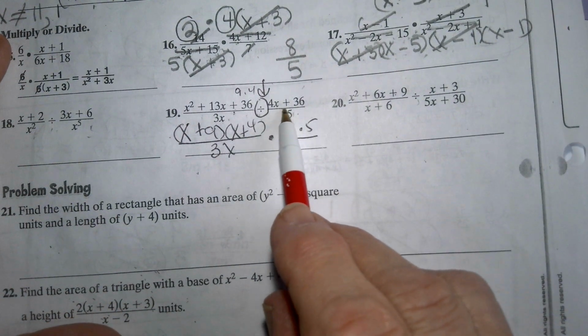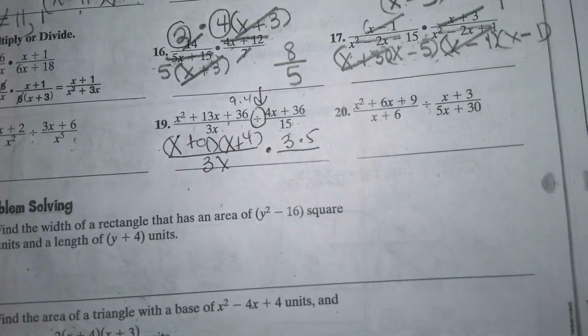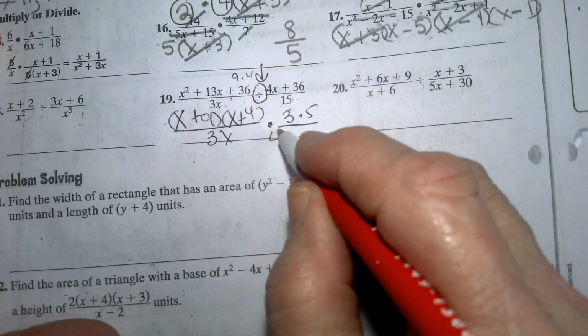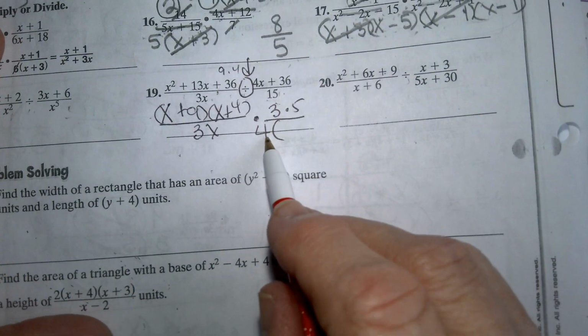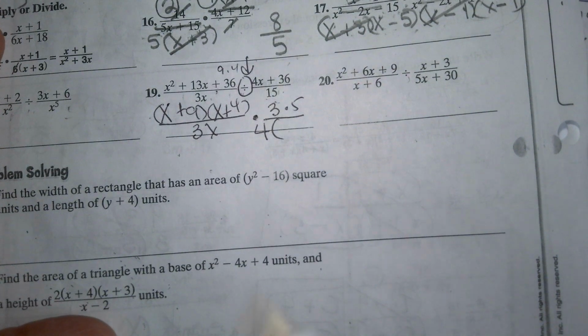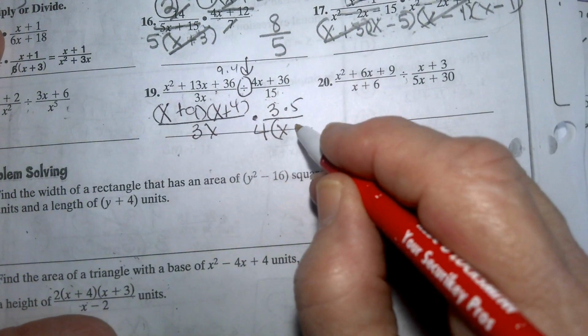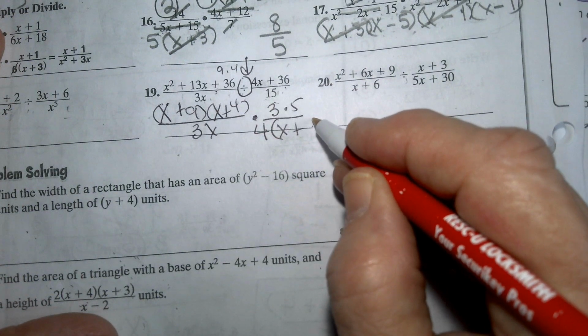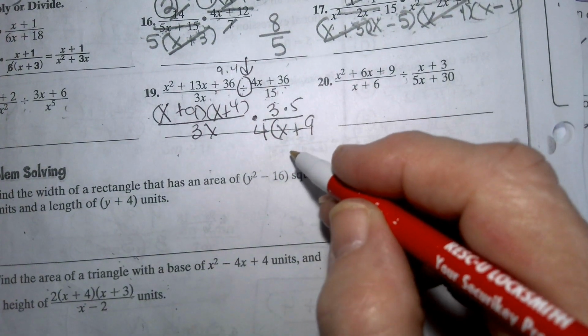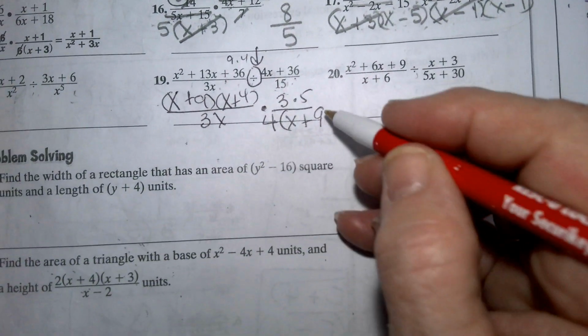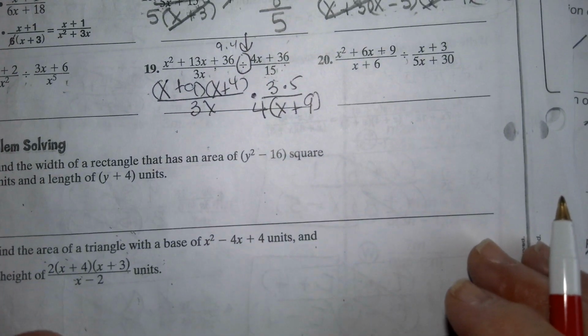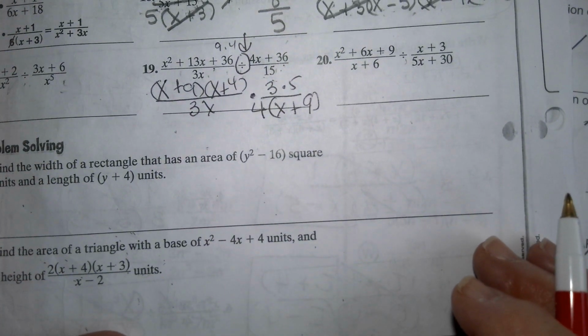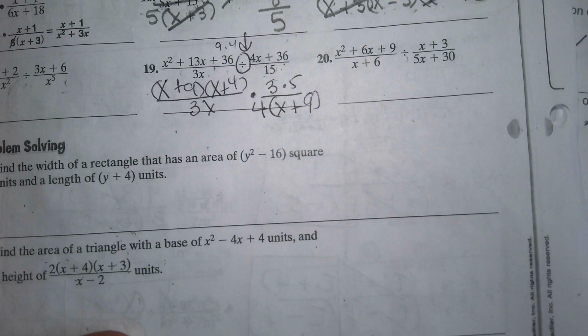And then what can we pull out of that 4x plus 36? 4. And what's left is 4 times what will give you x? 1. 1x plus 4 times what will give you 36? 9. So do you see anything that will reduce on top and bottom?